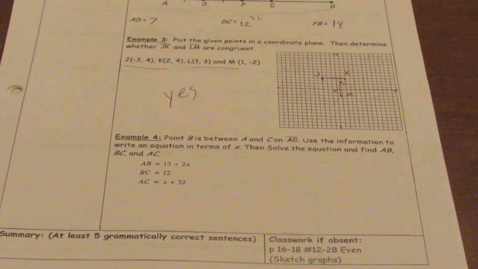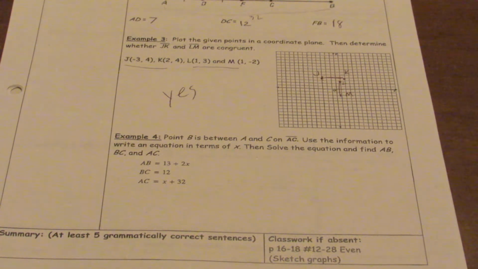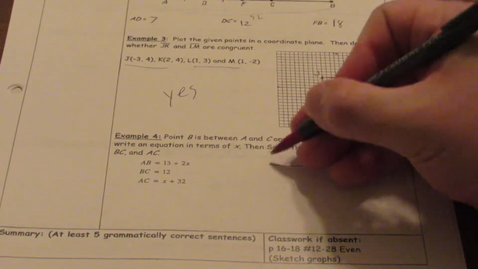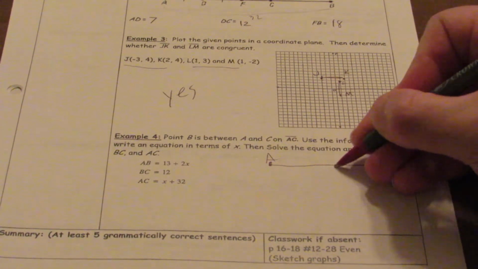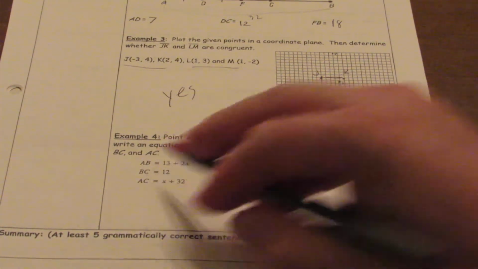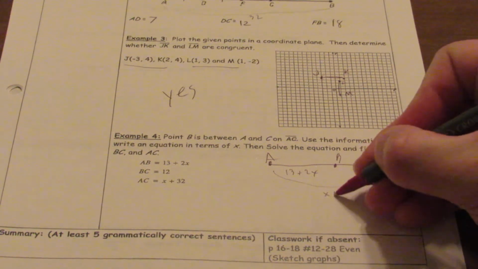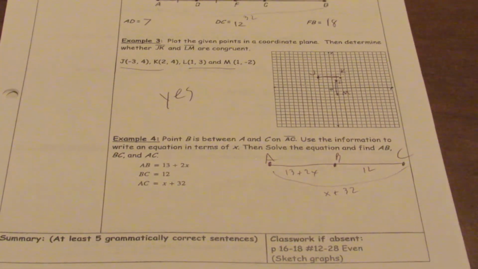And then example 4. Basically, this takes us back to algebra a little bit, which we'll use a lot in geometry. It says point B is between A and C on AC. Use the information to write an equation in terms of x and solve the equation and find AB, BC, and AC. So my suggestion, we start by drawing this out. It doesn't matter what it looks like as long as it follows these rules. B is in between A and C. So AB is 13 plus 2x. BC is 12. I don't know these are equal, so I don't want to set them equal. What I know is AC is also x plus 32. So these two parts add up to that x plus 32.